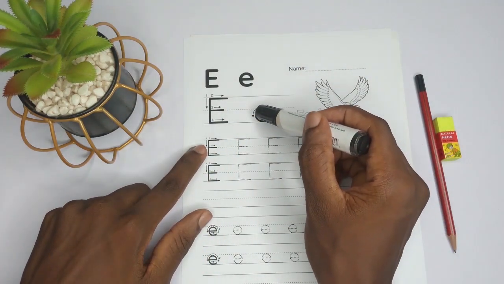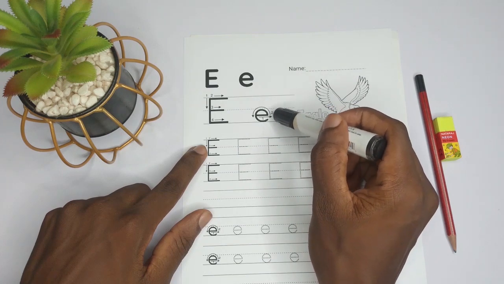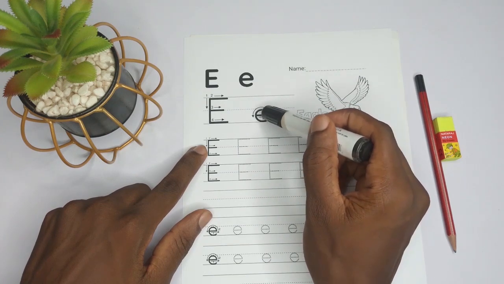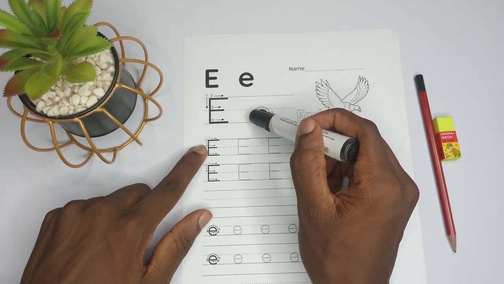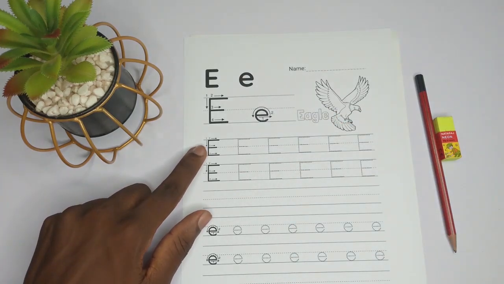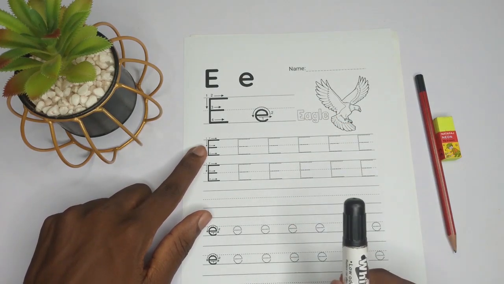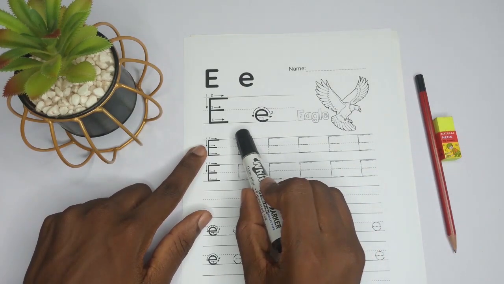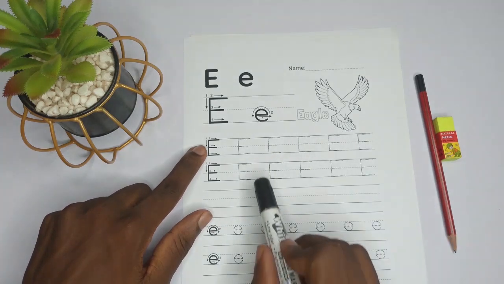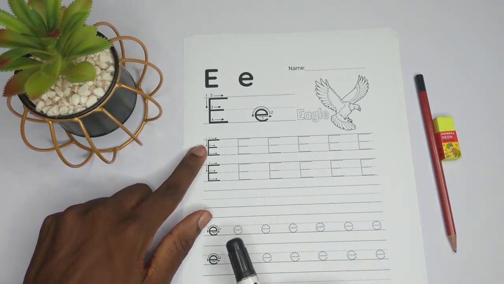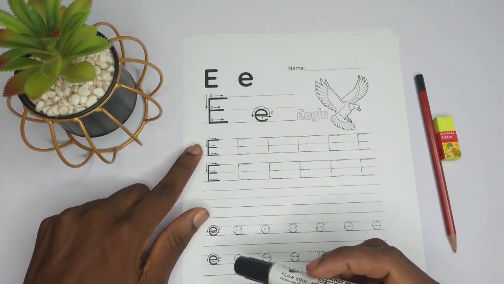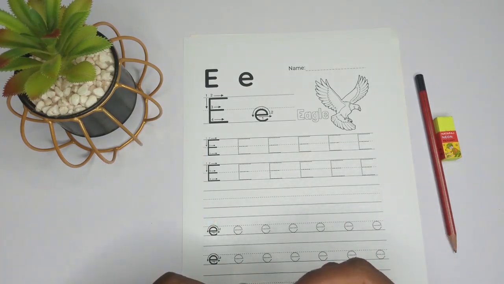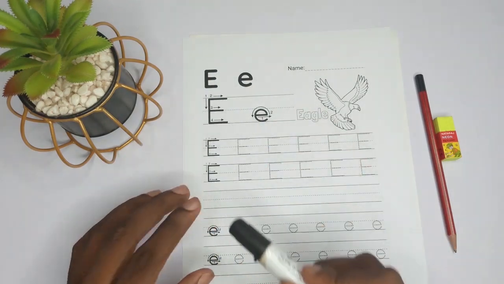For small e, we draw a small line in between these two lines in the middle, then we curve it at the top and curve it all the way down. Okay, now to help us write this, we have the dotted lines to guide us for both capital E and small e, so that we can practice and become very good at writing the alphabet E.